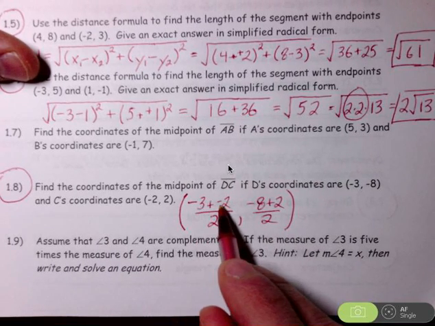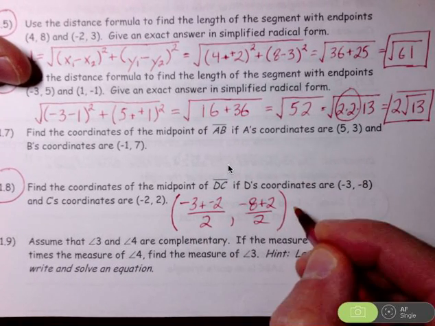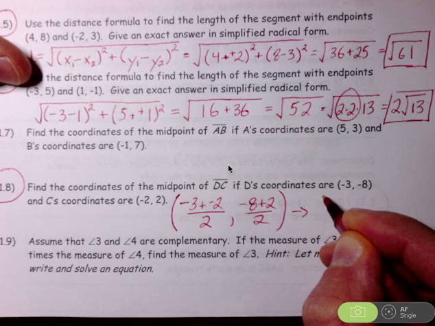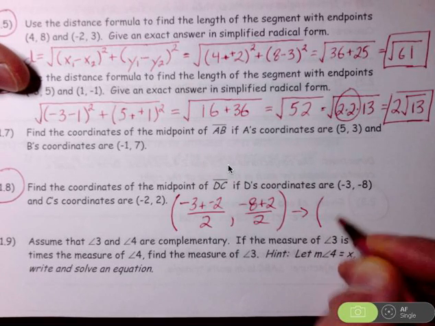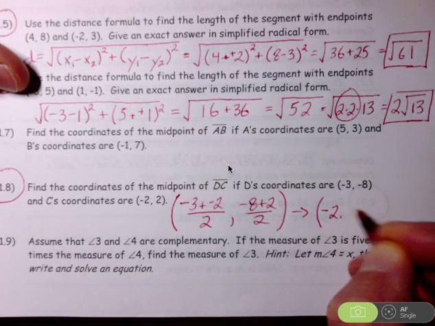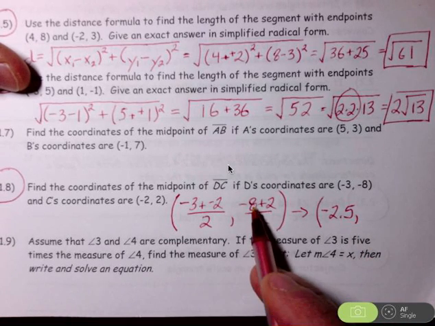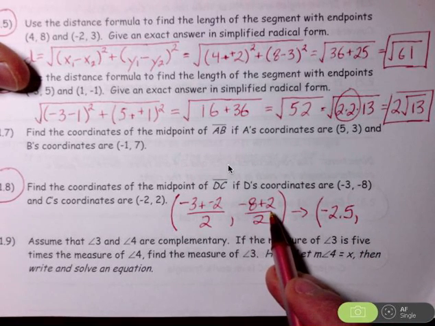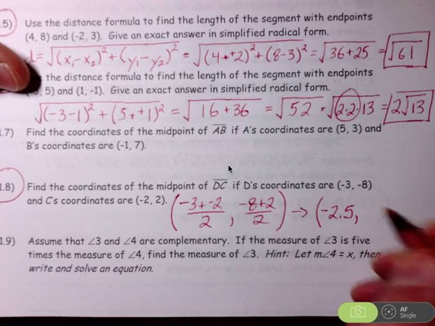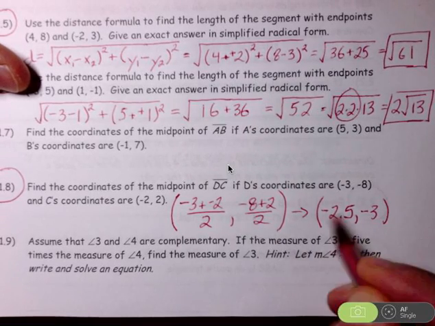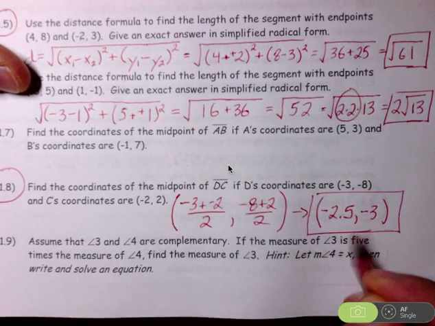So this is -5 divided by 2. You would be welcome to leave that as -5 over 2. You could also write it as -2.5 if you wanted to. -8 plus 2 is -6. -6 divided by 2 is -3. There are the coordinates of the midpoint.